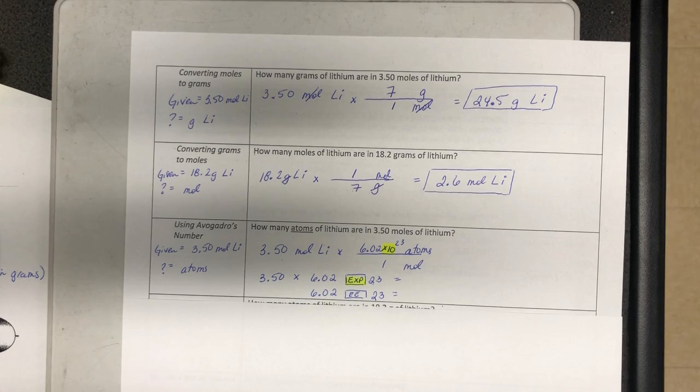Does anyone have a different calculator they need help with? I'm using a Casio. Mine is a Casio. It's got a different button on it. Does anyone else have another calculator?